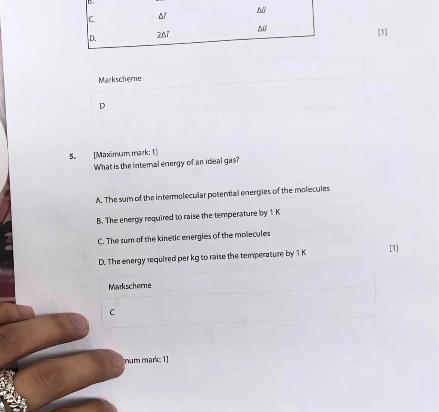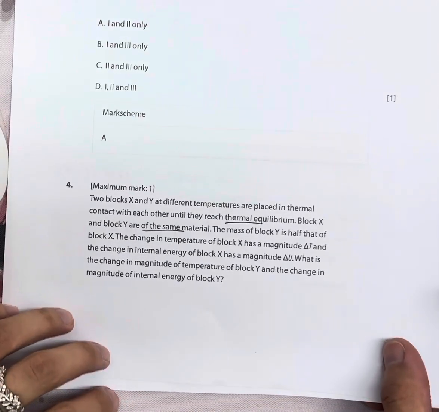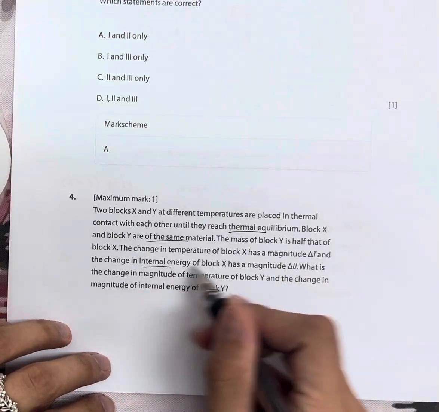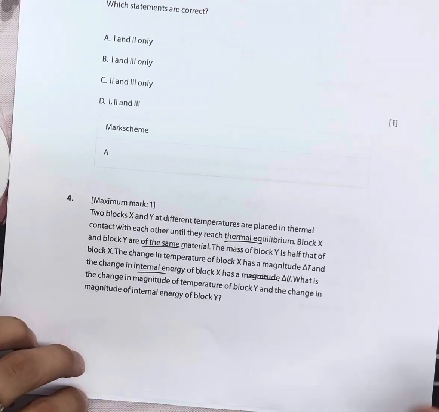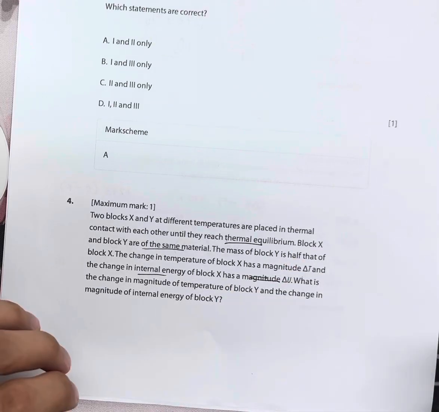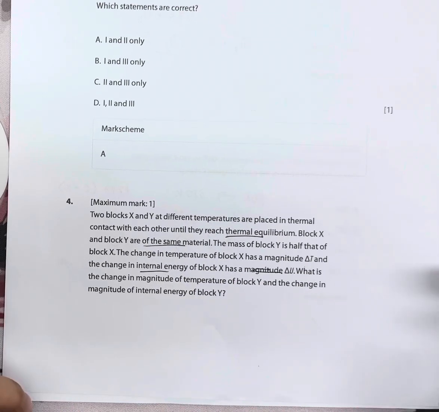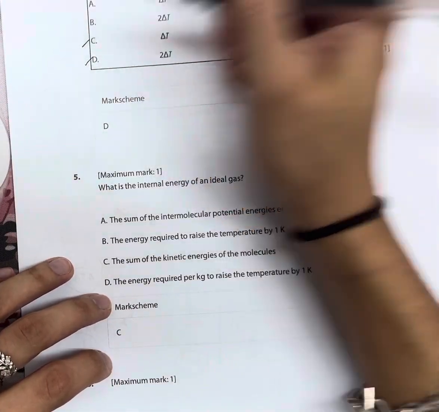That means that your change in U, which refers to the change in internal energy, must be the same. The reason why delta U will be the same for both blocks X and Y is because they are in thermal equilibrium. So that means our only options are either letter C or D.